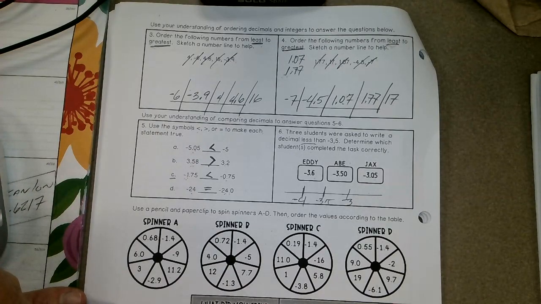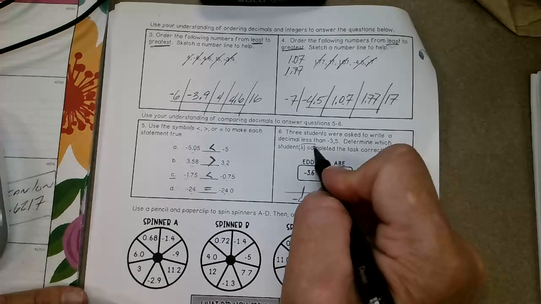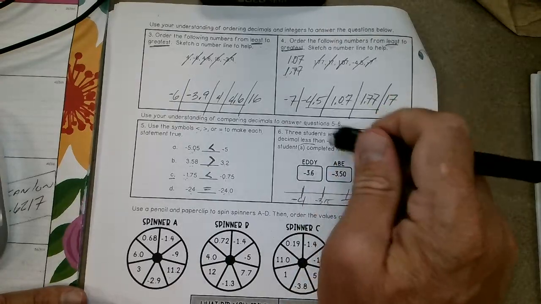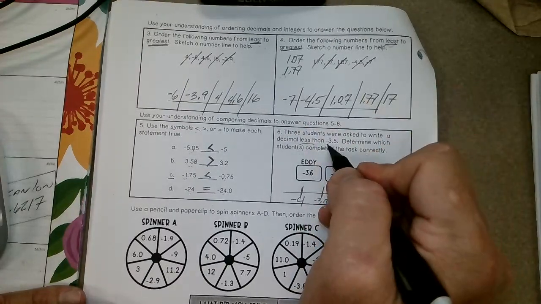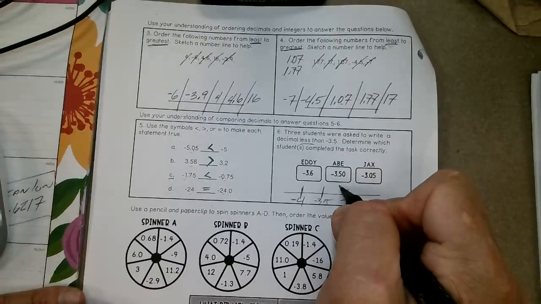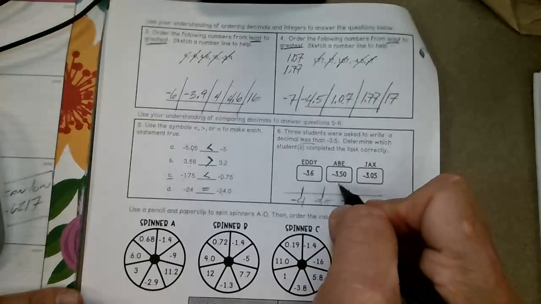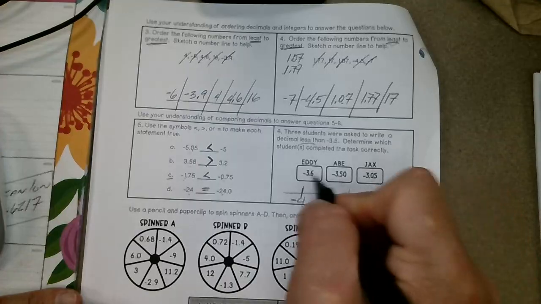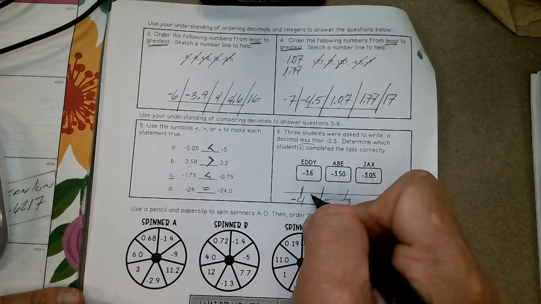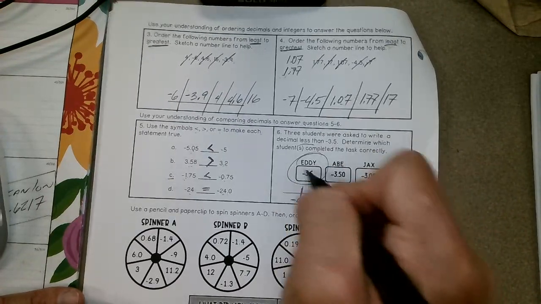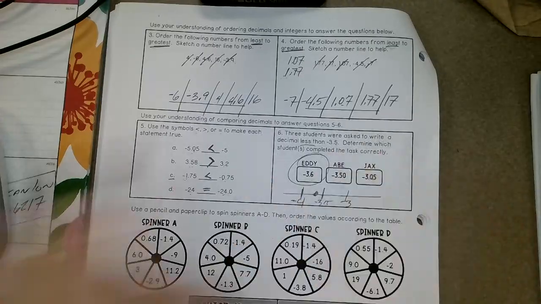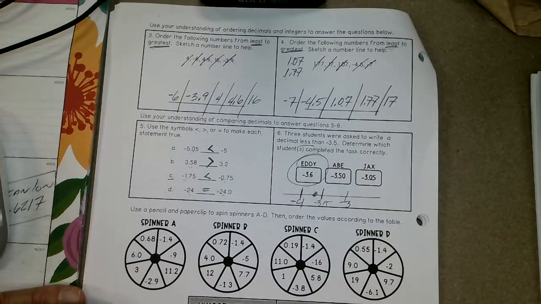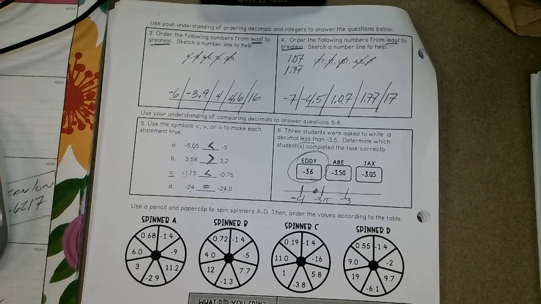Oh, I'm sorry, I made a mistake here. Right, less than 3 and 5/10. I thought that was a comma. I wrote on that, negative 3 and 5/10. So, determine which student is correct. Well, that's not less than 3 and 5/10. That's not. Negative 3 and 6/10 is right in here. So the only person that is correct is Eddie. I apologize, I read that wrong.